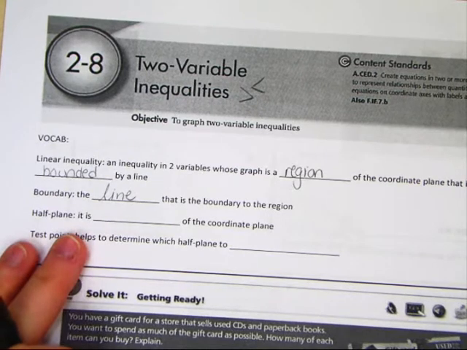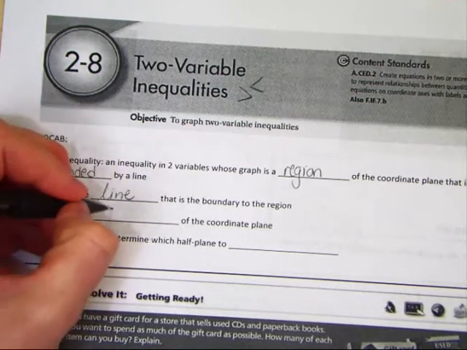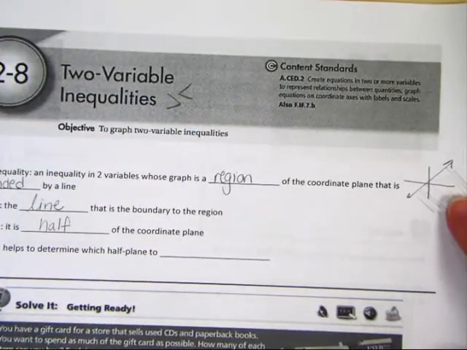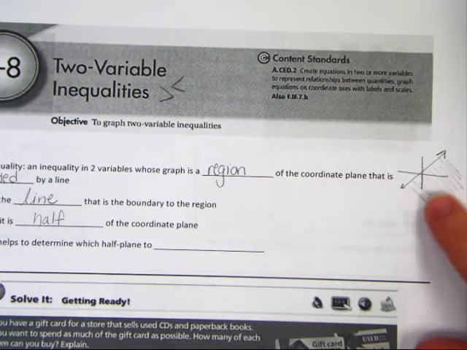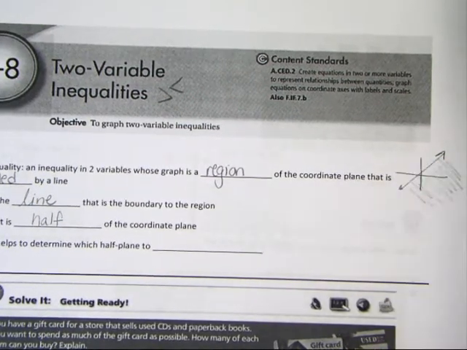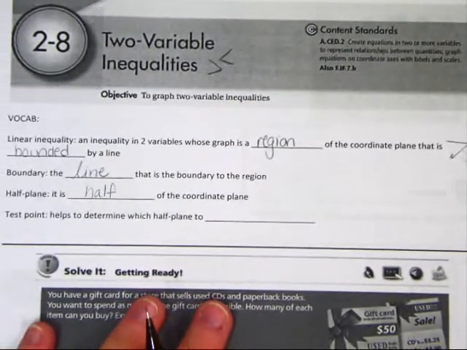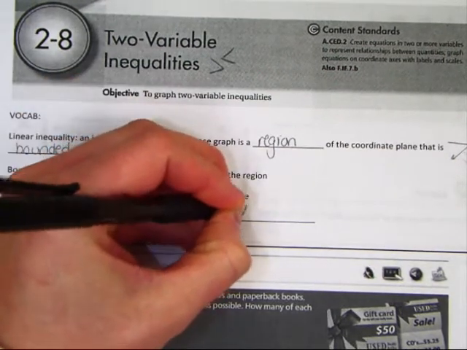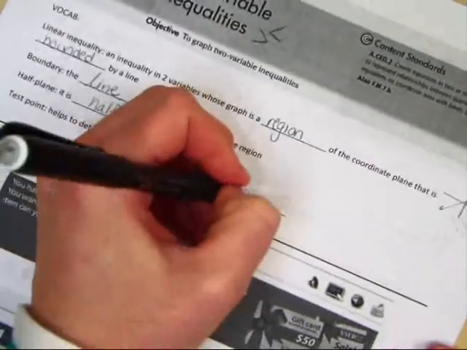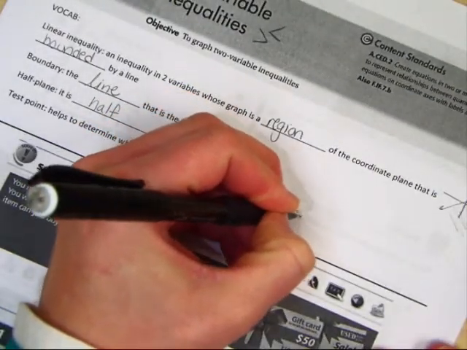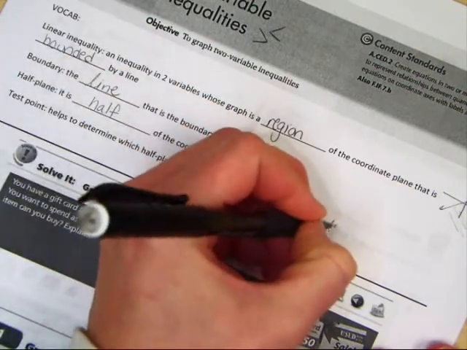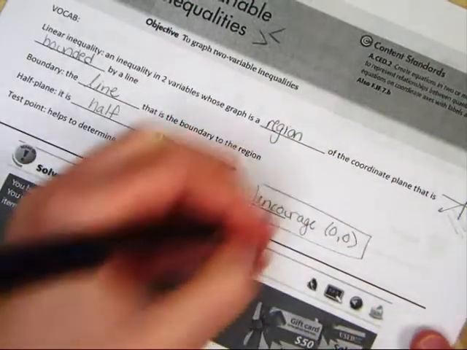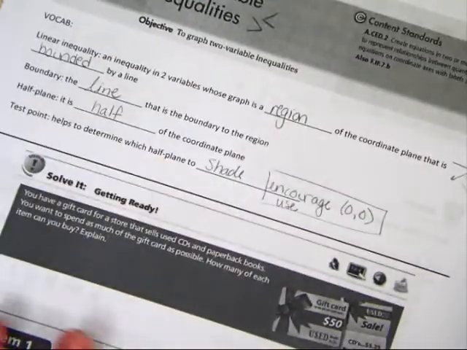The half plane, it is, well, the half of the coordinate plane. Okay? If you are wondering about this picture, you see the shaded area here? The shaded area represents the half plane. The line is the boundary. Now, a test point is what you can use to determine which half plane to shade. If you'd like to use test points, we encourage you to use the easiest one. We encourage you to use 0, 0. The only time you wouldn't use 0, 0 is if the 0, 0 was part of the line.